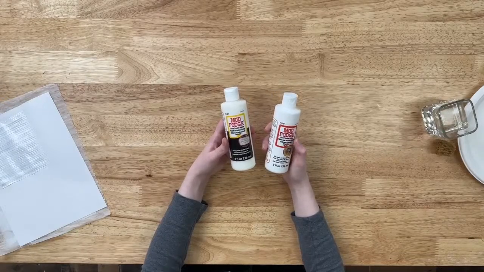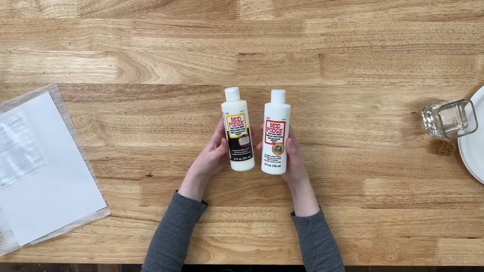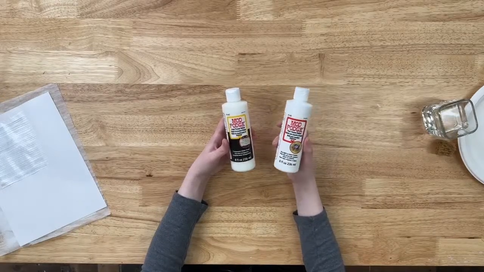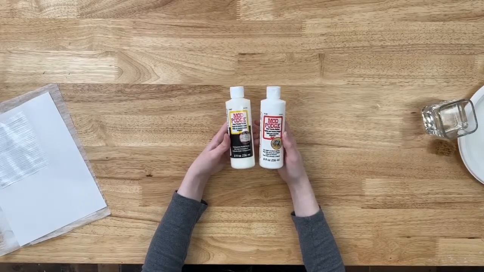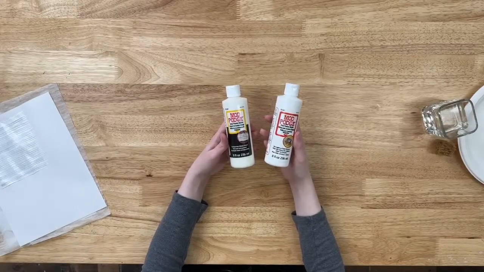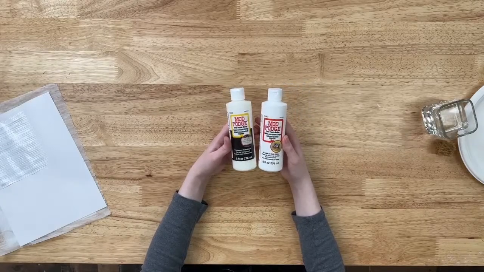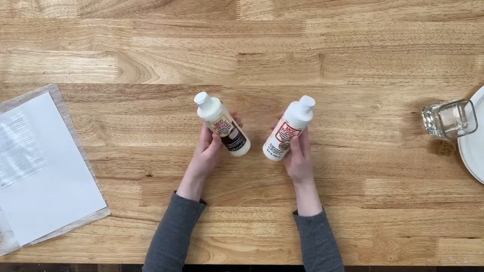But going back to our photo transfer medium, you will be able to see the ink that is transferred onto your project as well as the paper that's being transferred. So in a lot of instances when you're printing on white paper, you'll be able to see whatever white you cut out with your photo.